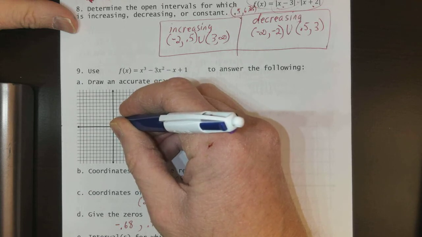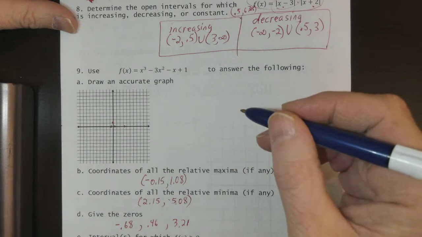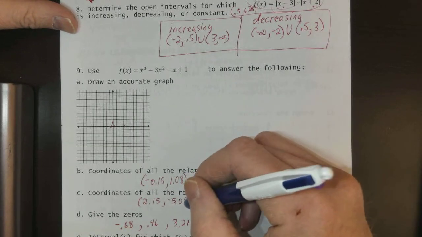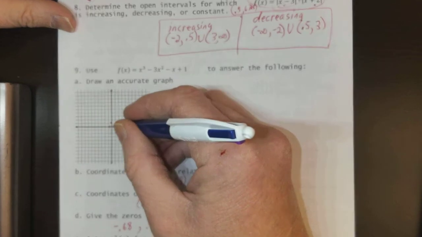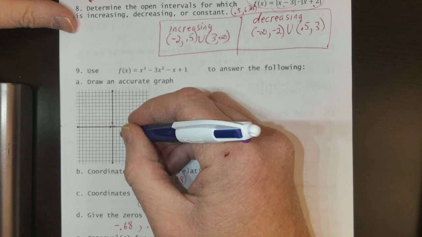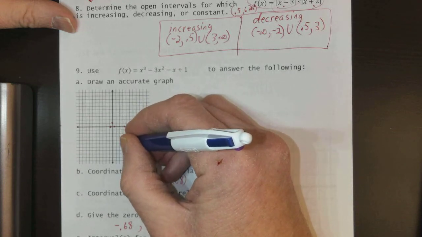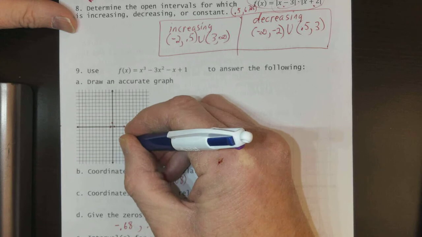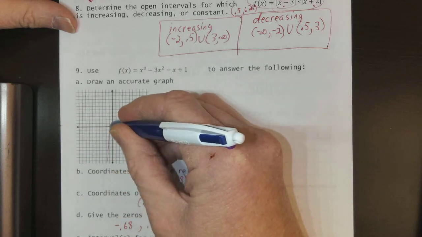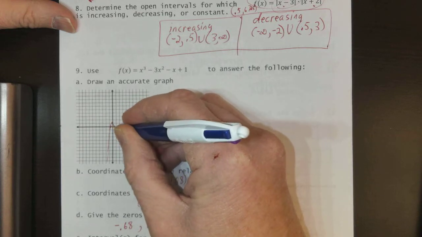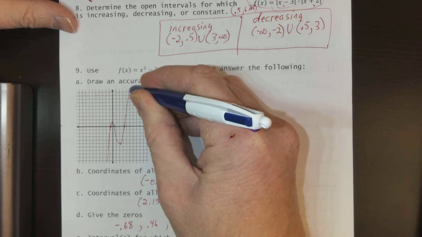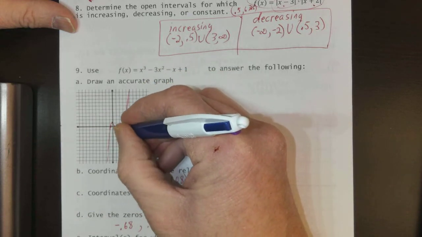So right around here. And my min here at 2.15, negative 5.08, 1, 2, 3, 4, 5, just slightly below that there. And then, so it comes up, hits that peak, comes down here, hits that, and then goes up like that. Okay, that's a fairly accurate graph.